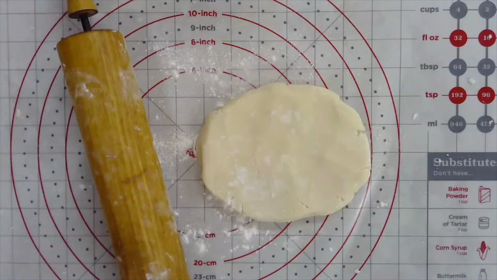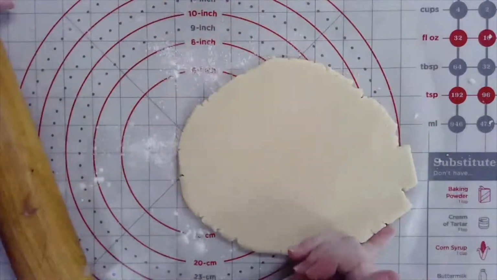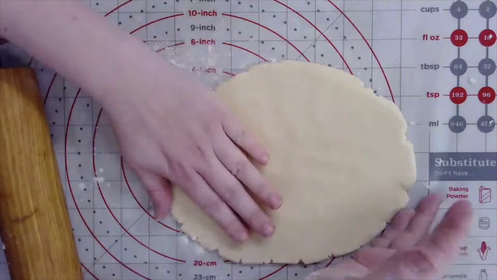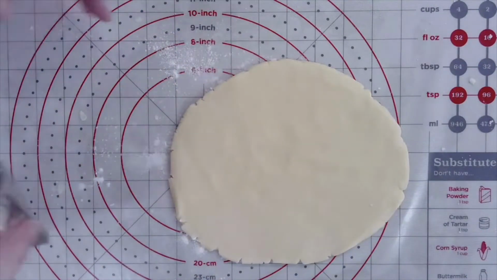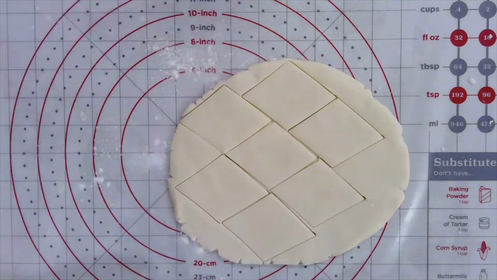Our shortbread cookie today is an example of a rolled cookie. Here we roll out the dough onto that lightly floured surface and then pick a cookie cutter that we would like to cut our cookies into.